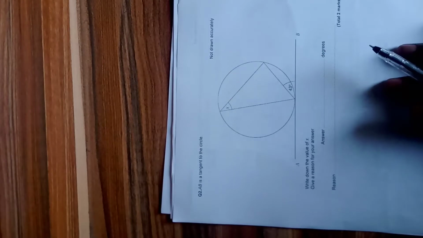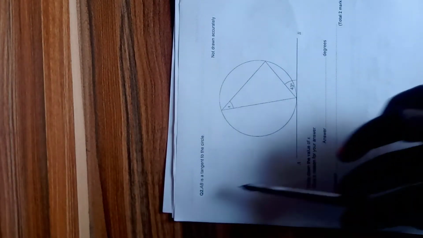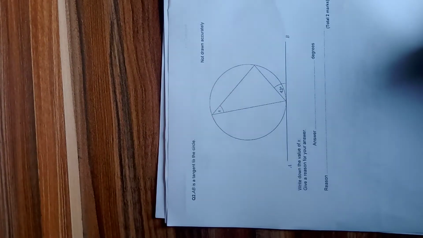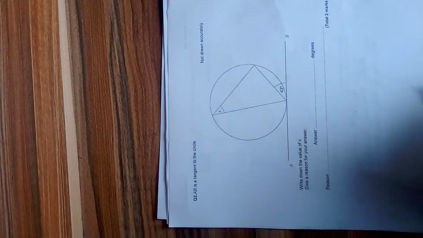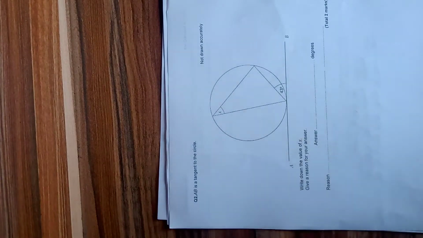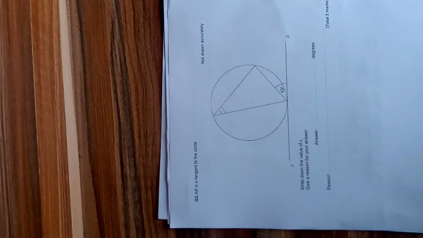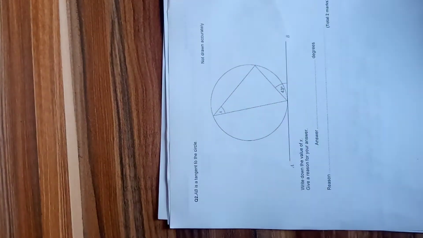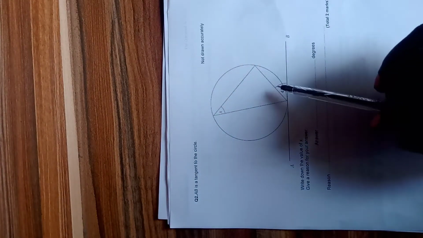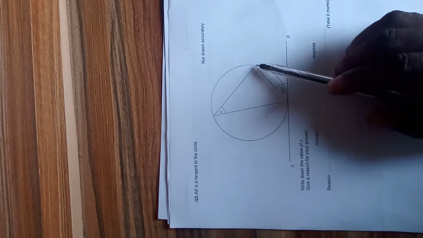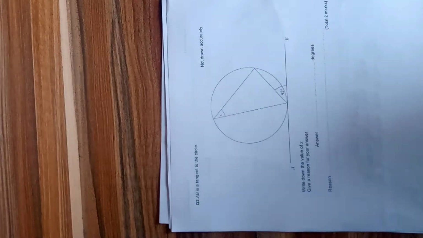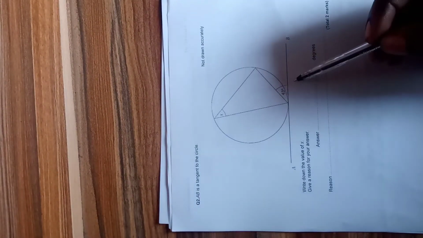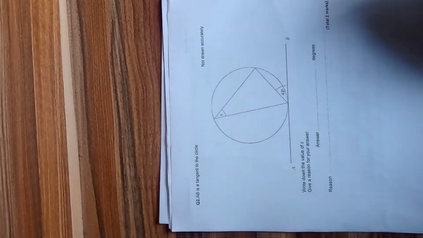Okay, this is another question. Look at question number 2. AB is a tangent to the circle. We have to write down the value of x and give reason for your answer. Now, this theorem says the angle formed between a chord and a tangent is equal to the angle formed on the opposite side. This is a chord, AB is a tangent.